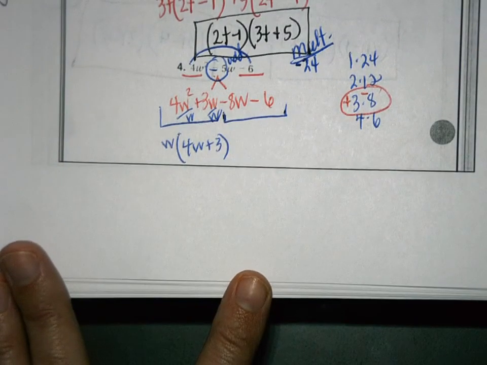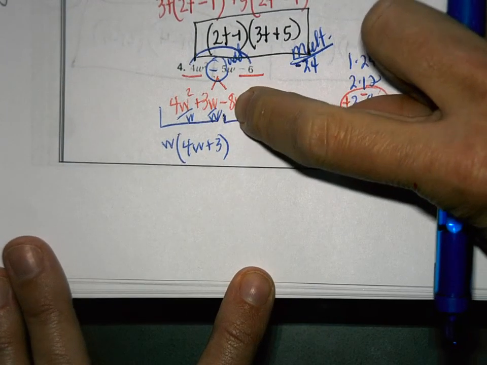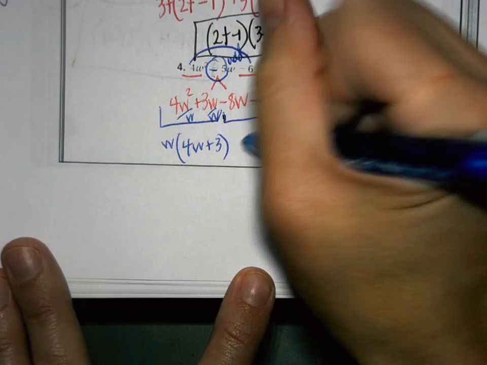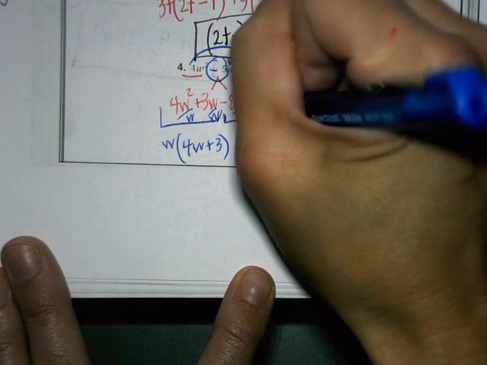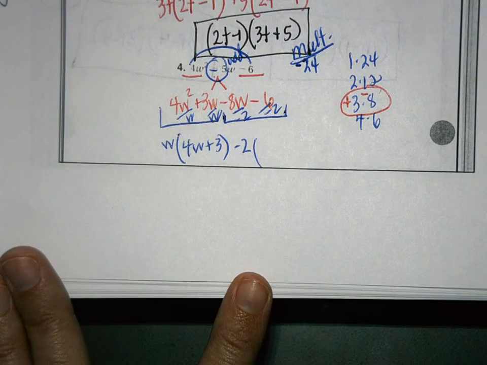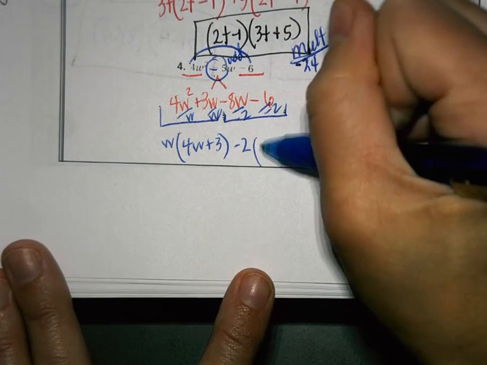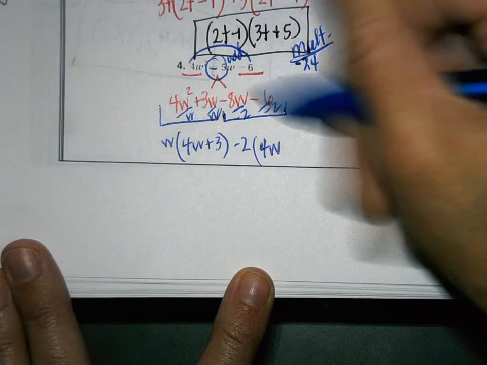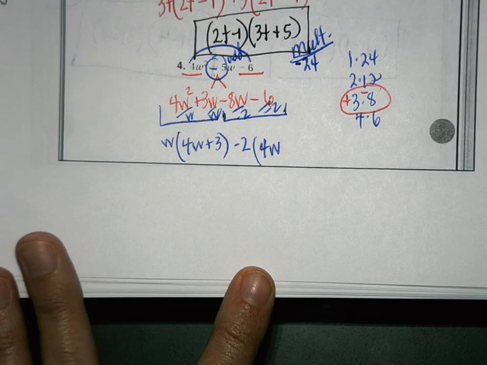And since there's a negative in front here, I want to take out a negative as well. So negative 2 is correct. I divide each of these by negative 2. What's negative 8 divided by negative 2? 4, and then you have W. And negative 6 divided by negative 2 makes a positive 3.